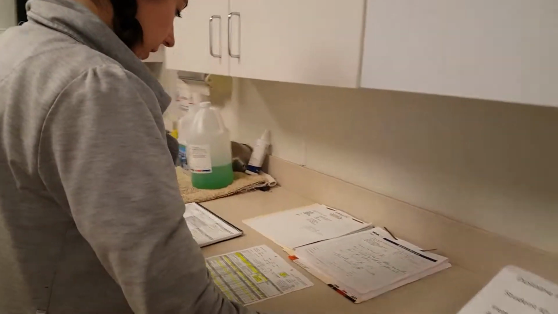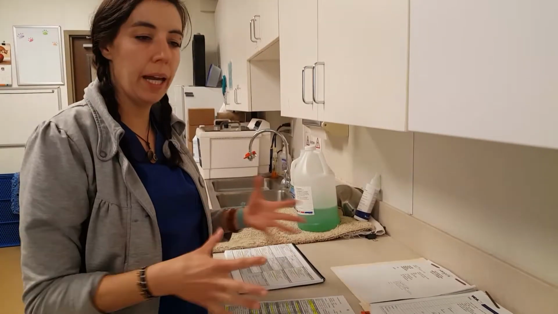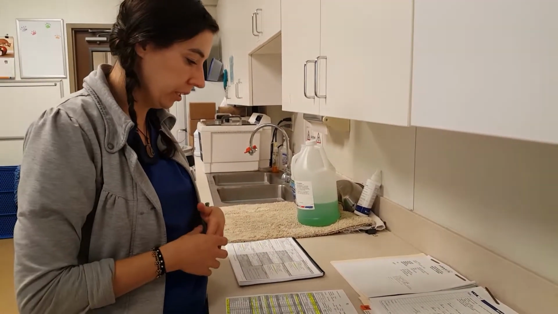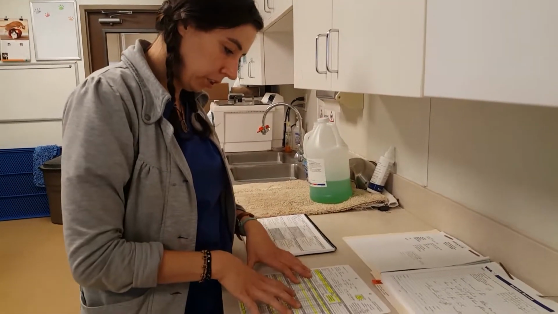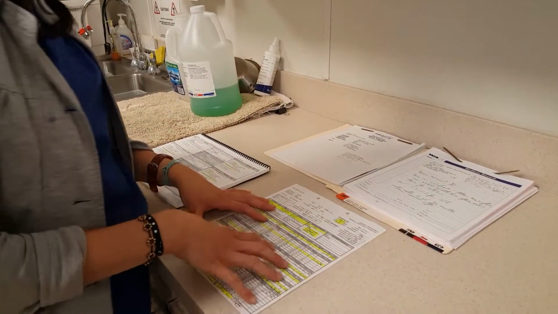I'm going to show you task 19 today, the surgery and anesthesia videos, which are filling out appropriate records, gathering appropriate records for surgery patients. So this is our surgery form. It has a lot of really helpful information on this sheet.